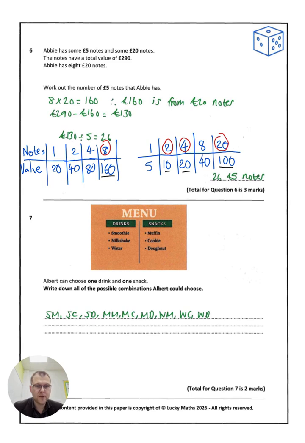which does leave £130. But if you then look at building up in £5 notes, 1, 5, 2 will be 10, 4 is £20, 8, 40, 20 notes is worth £100. So £130 in total, adding up the bottom numbers, is equivalent to 26 £5 notes, basically.